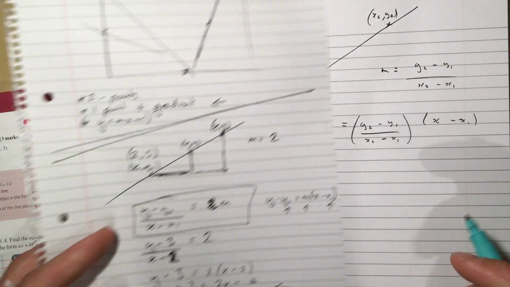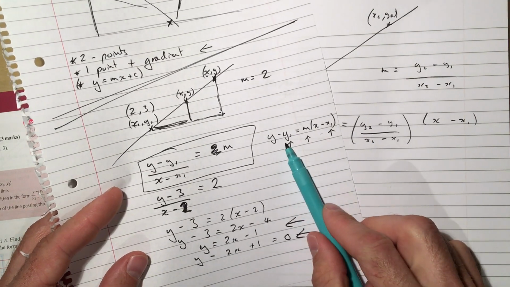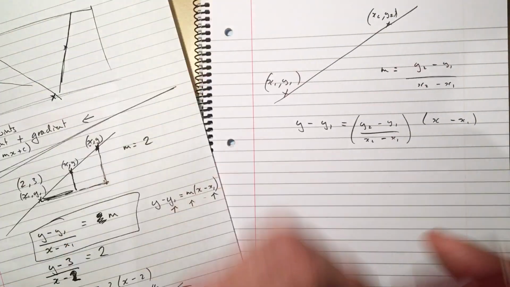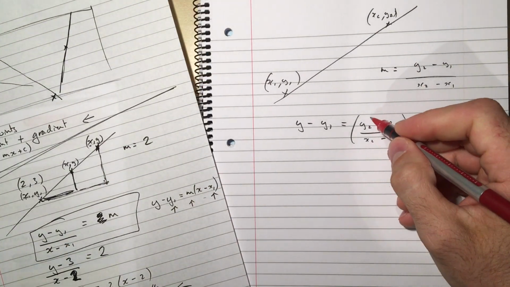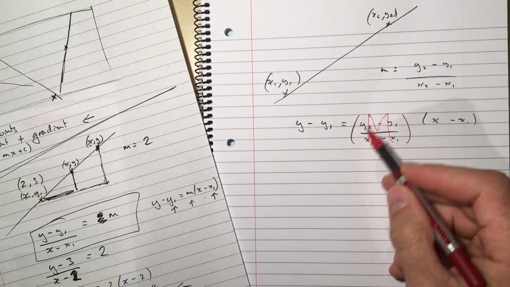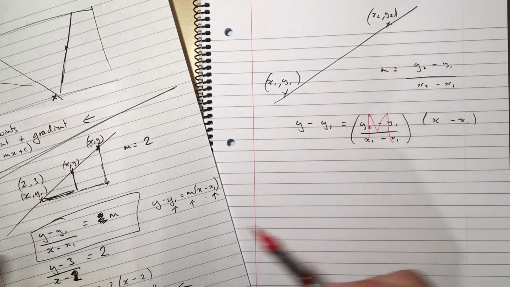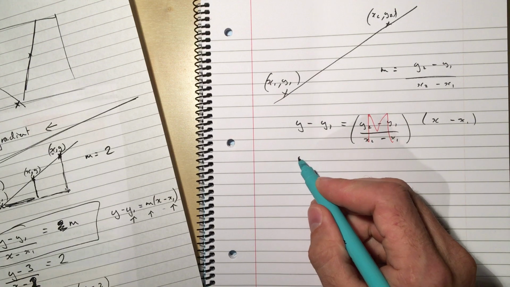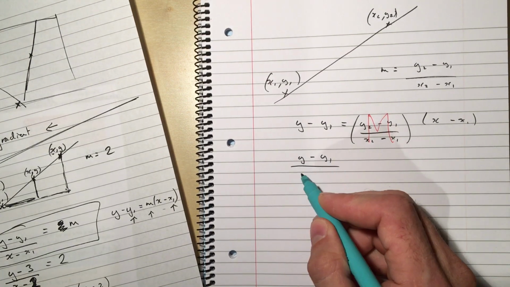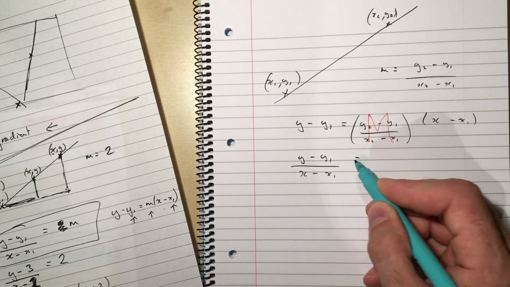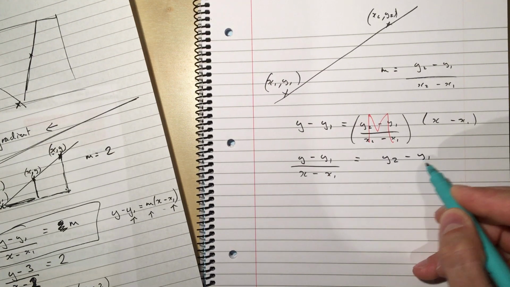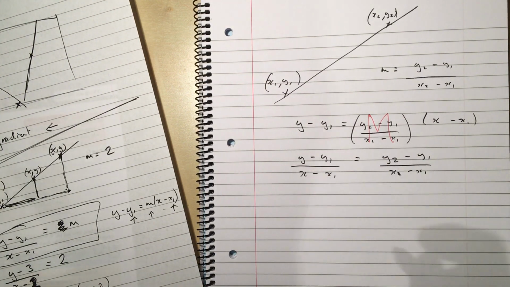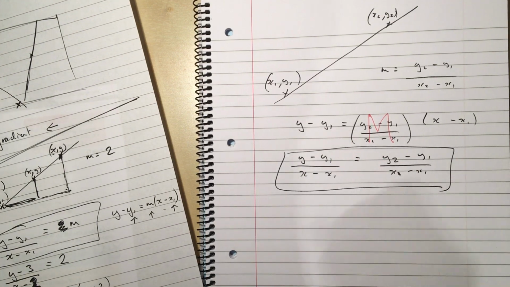Okay, so what I'm doing there is I'm using this formula, y minus y1 equals m times x minus x1. I've got y minus y1 equals, this bit here is just an m, isn't it? That's another way of writing m, times x minus x1. So I can rearrange that formula, and y minus y1 divided by x minus x1 equals y2 minus y1 over x2 minus x1. So for the people that like this formula, that is the version it's usually given in.